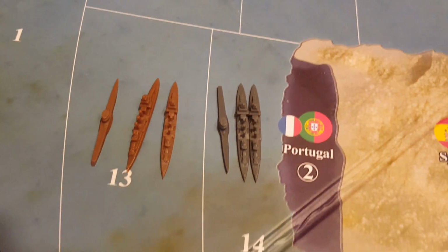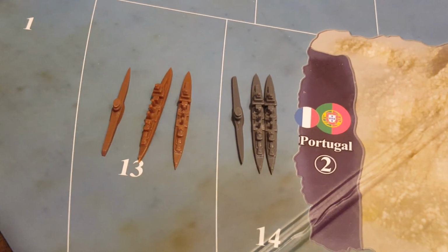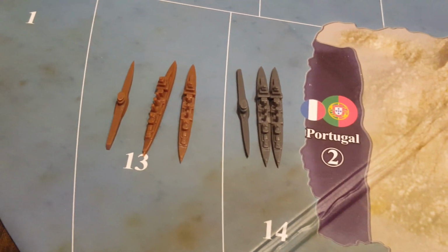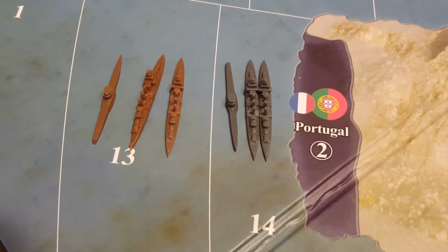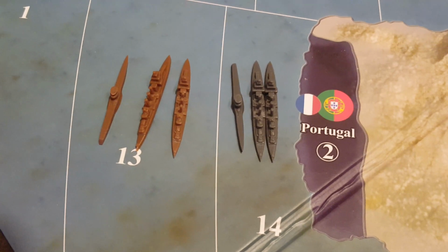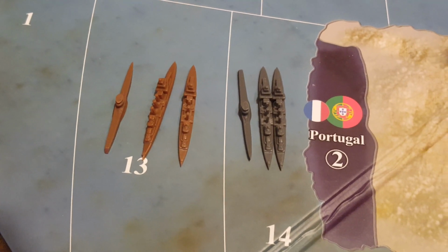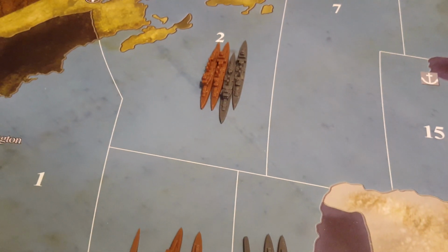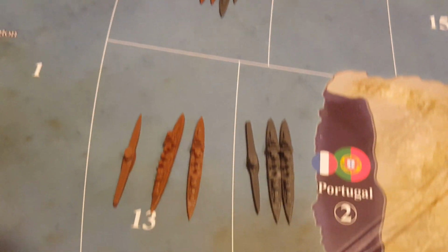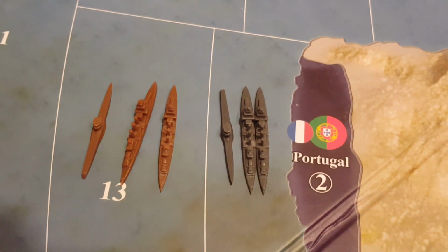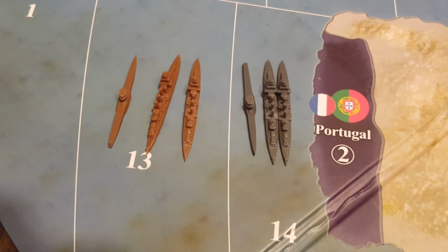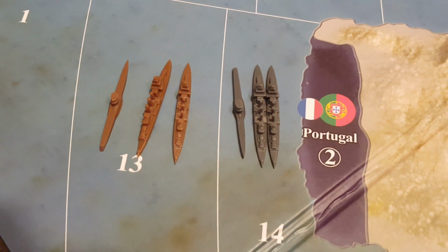Something a little more complex, we're going to introduce subs here. So we have our same 2 cruisers. Each side has a sub. Now subs are going to attack and defend at a 2, so it's not that different from our 2 3s versus 2 3s. We've got a 2 and 2 3s versus a 2 and 2 3s. The subs have the ability to submerge.